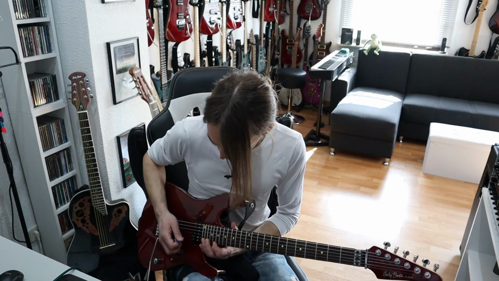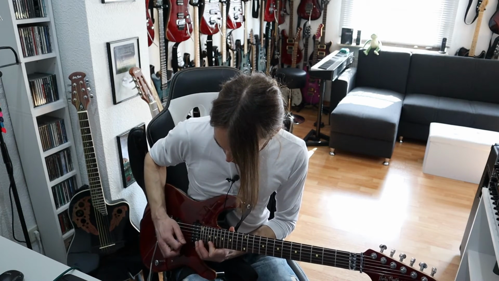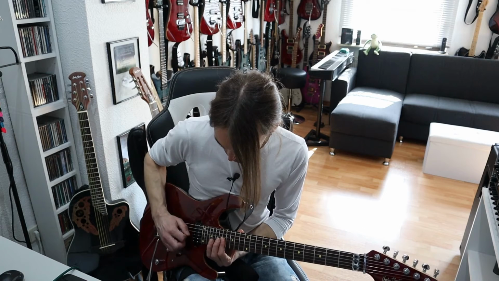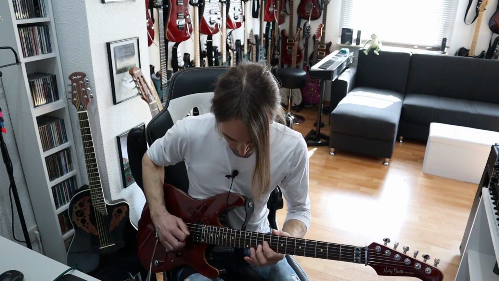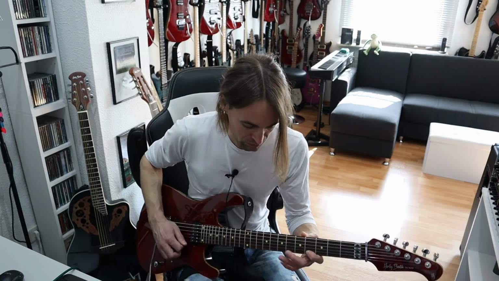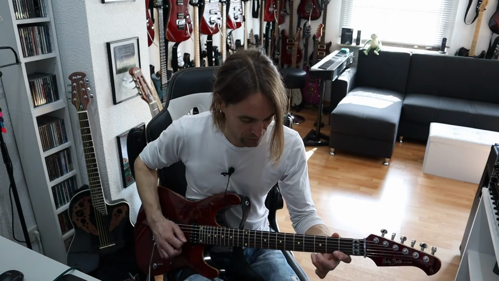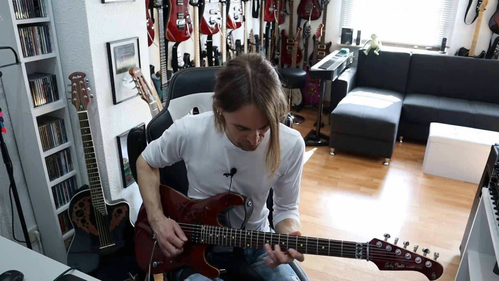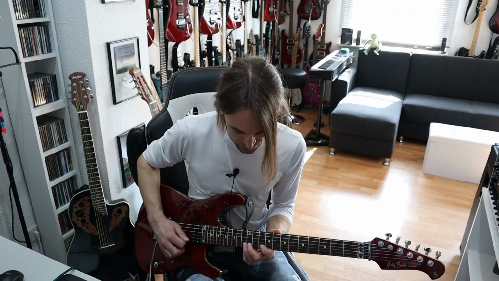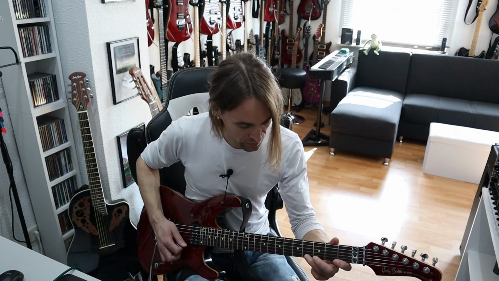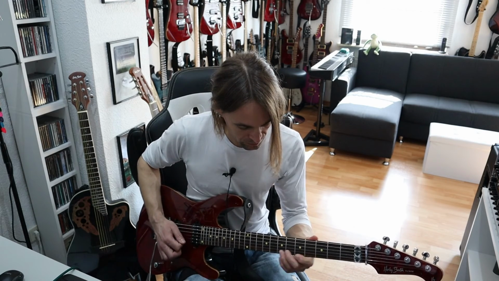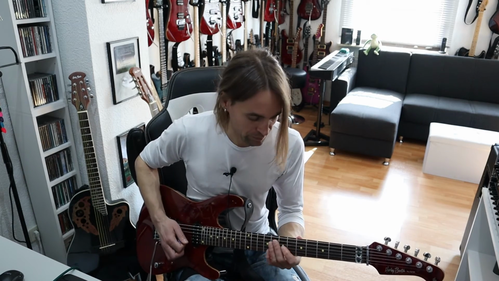And you can do this all over the fretboard, for example, like that. Down, of course, you can do it up too. So slowly. Oh, sorry.